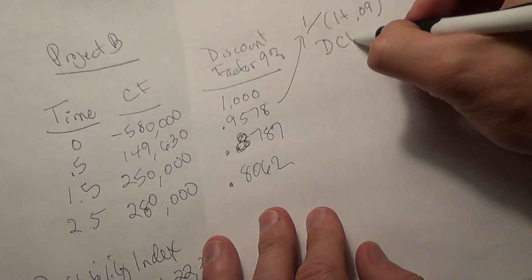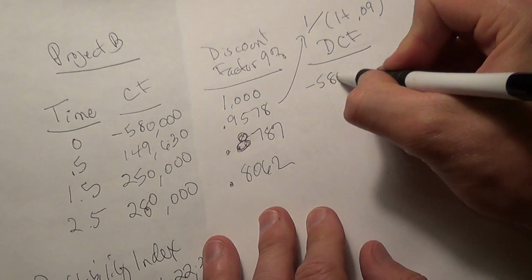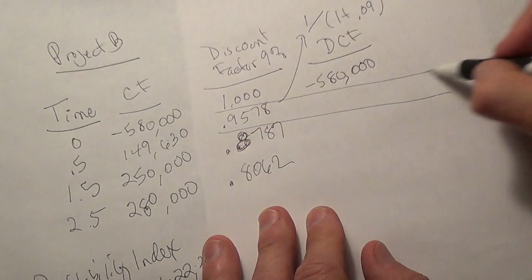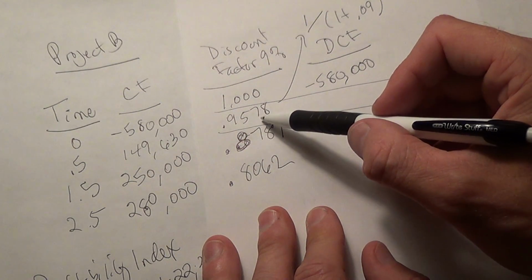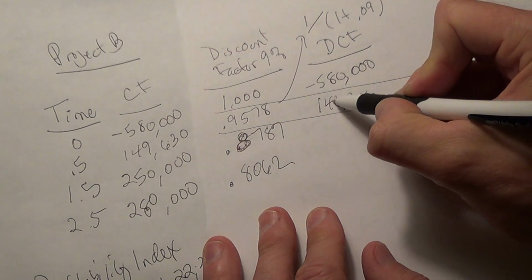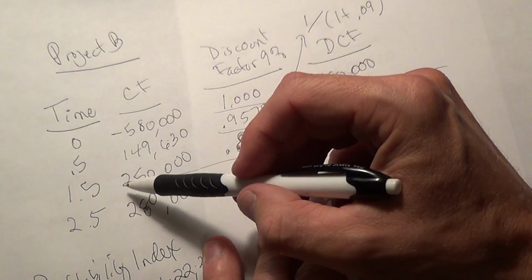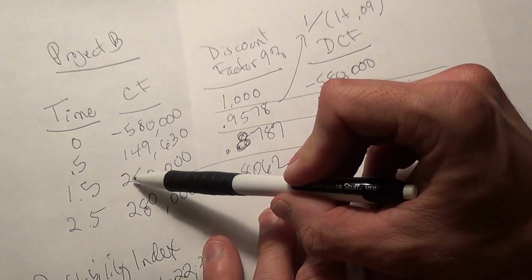Our discounted cash flow in this case, we just multiply across, so negative 580. The present value here, we take 149,630 times 0.9578, we get 143,316.